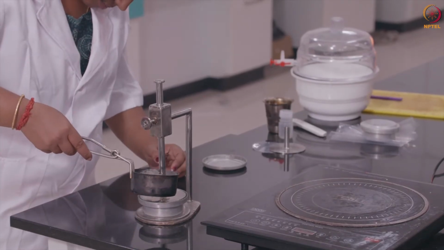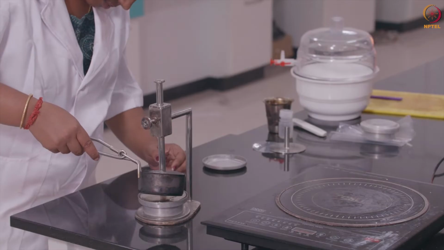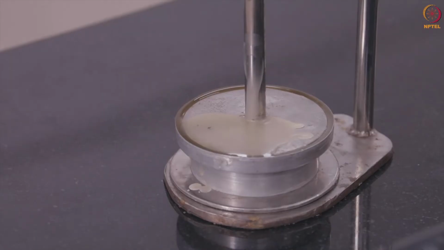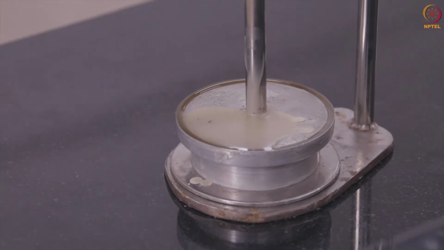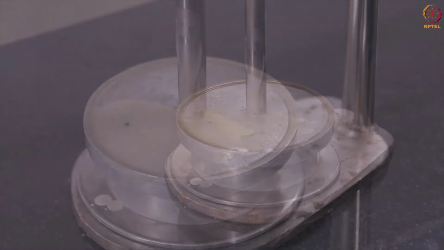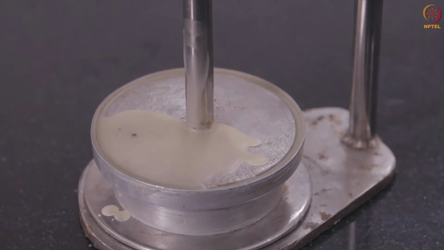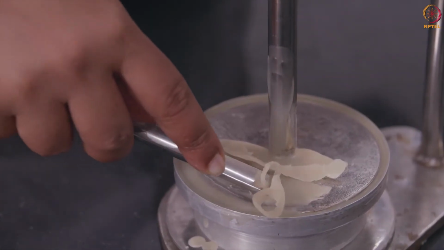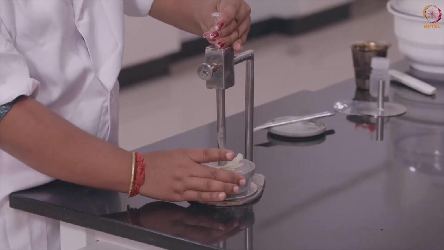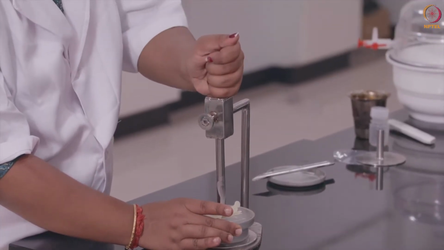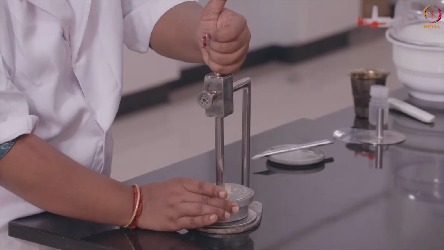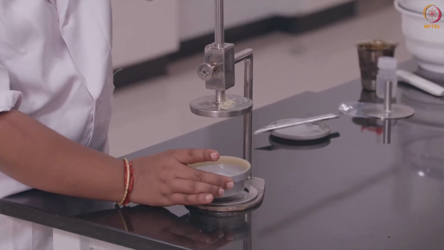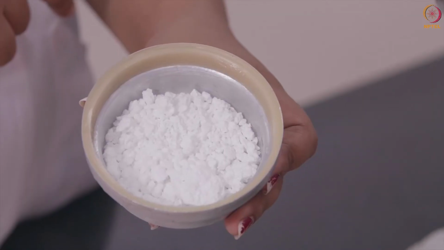This ensures that water vapor will not enter through the sides. Once it sets, lift the top plate. You can see the test film is now firmly fixed over the aluminum dish with the desiccant.